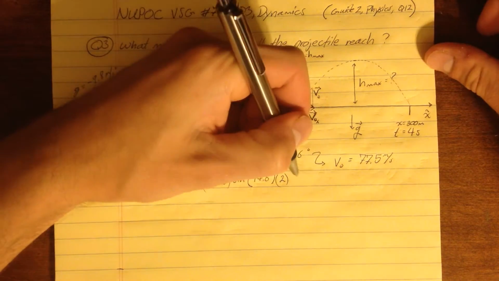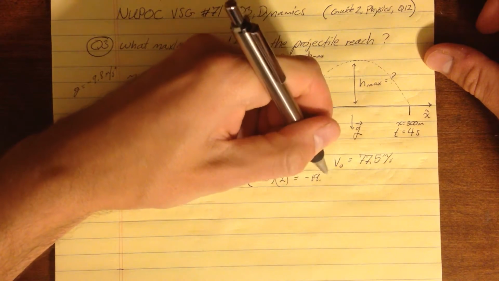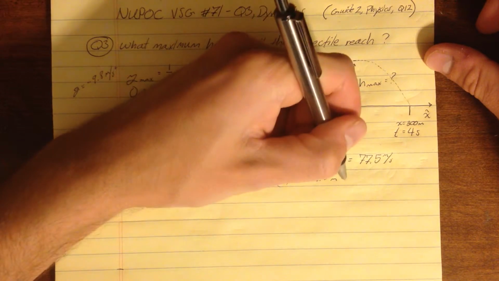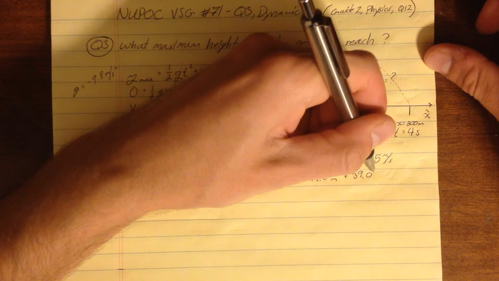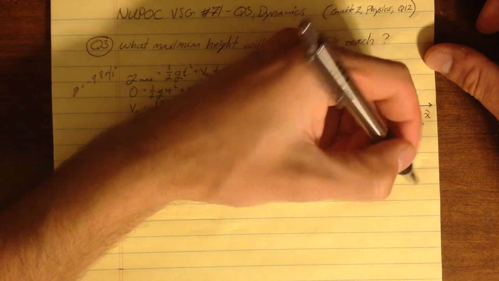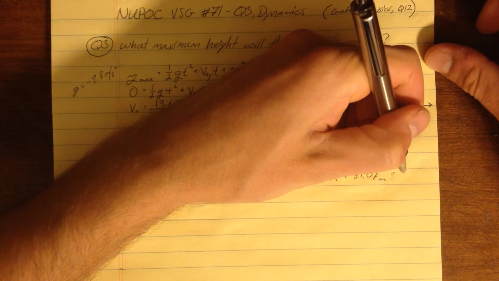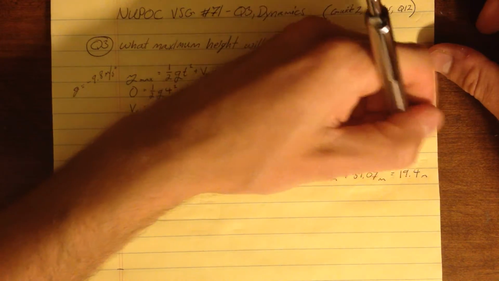And when we do this all out, the first term is minus 19.6 meters, the second term is plus 39.07 meters, roughly, and that ends up giving us 19.4 meters.